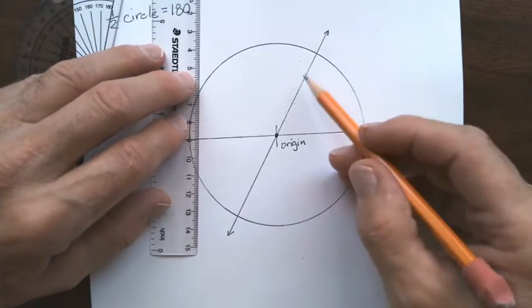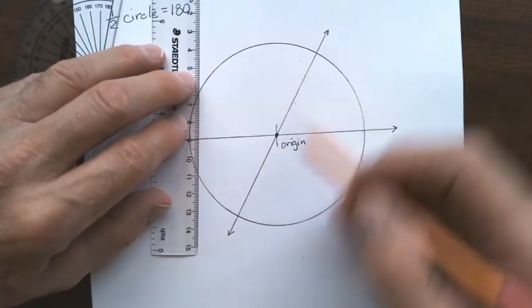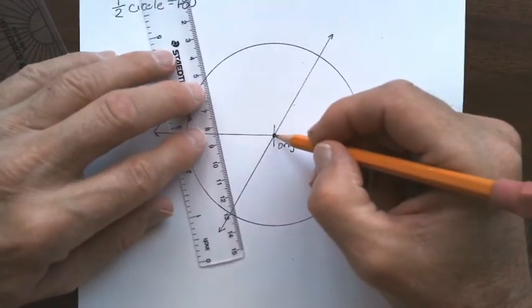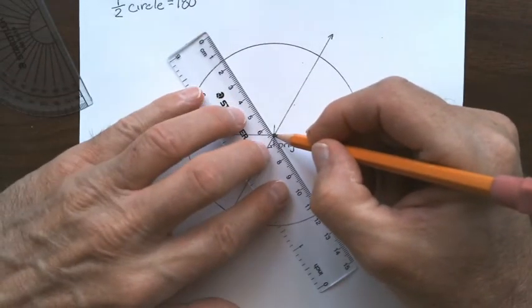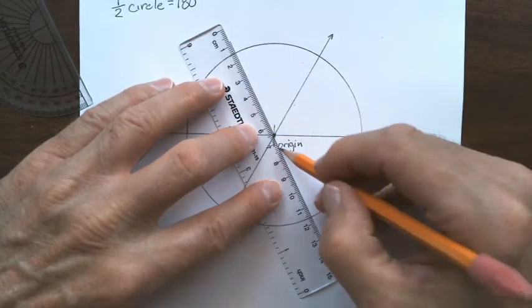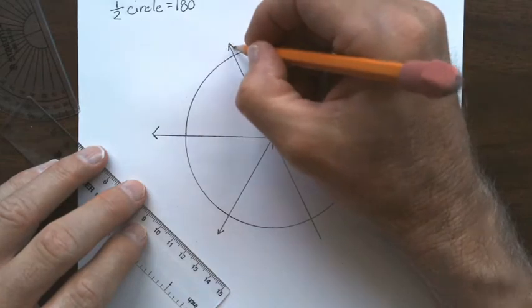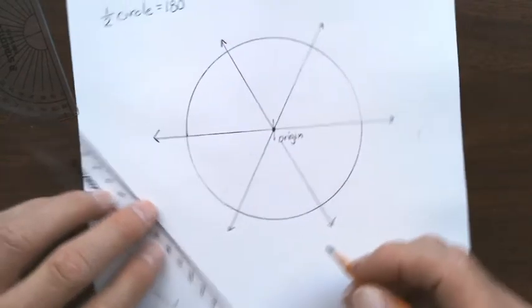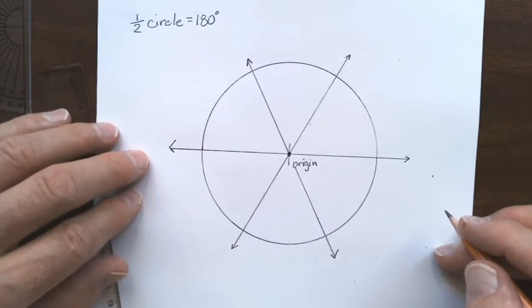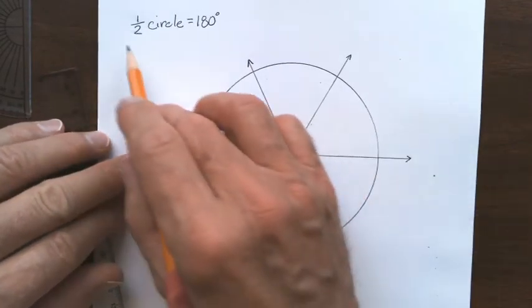Now, this line and this line are the same line all the way through. And I want you to think about what this reminds you of. Let's draw a line through that again. Okay. What is this starting to remind you of? Here's a clue right over here.